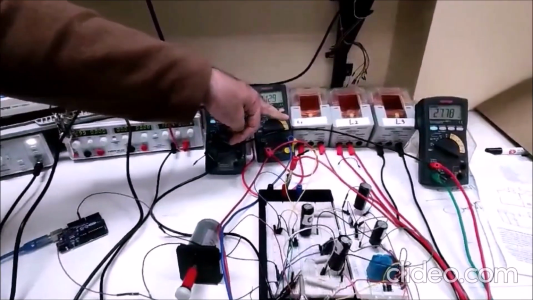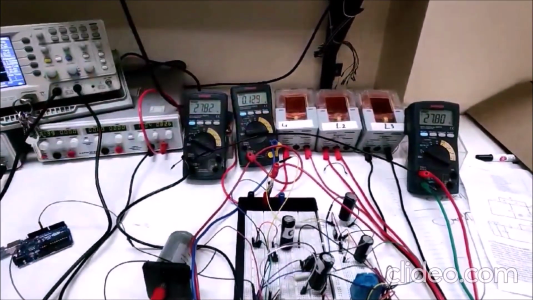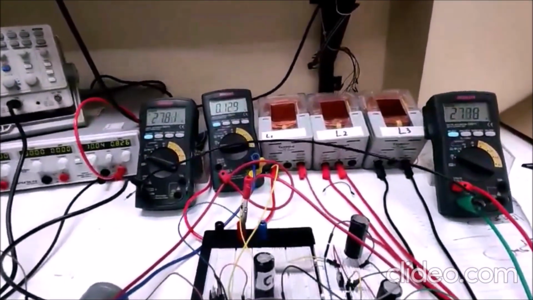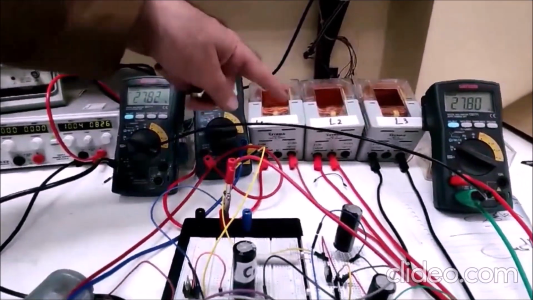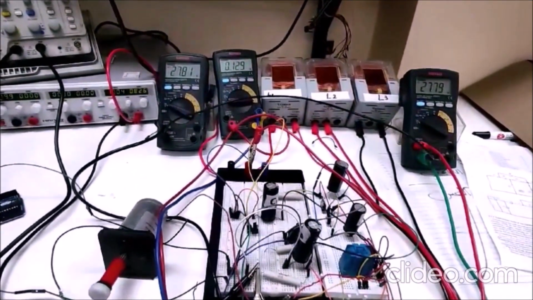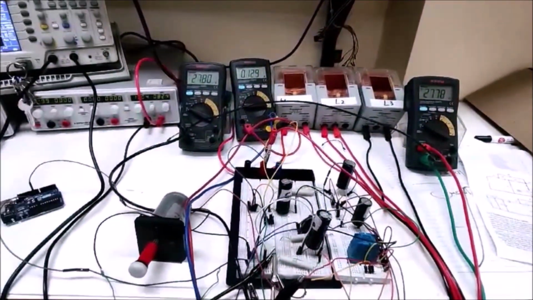We see here an inductor L1, which has an inductance with a value of 2.2 millihenries, inductor L2, which has a value of 1.1 millihenries, and inductor L3, which has a value of 2.2 millihenries.